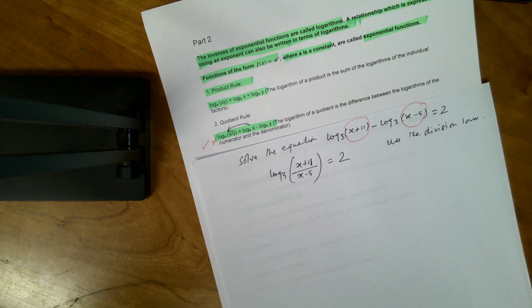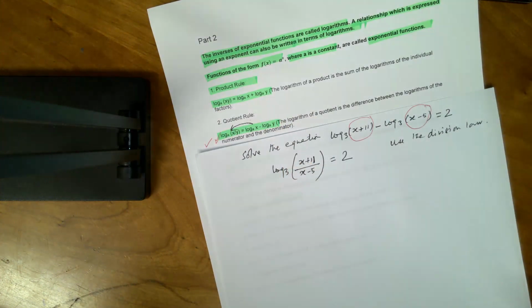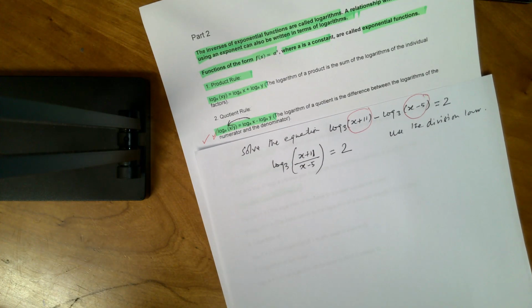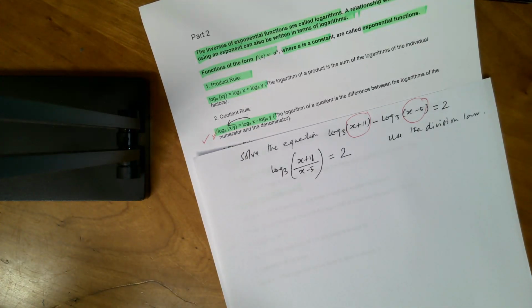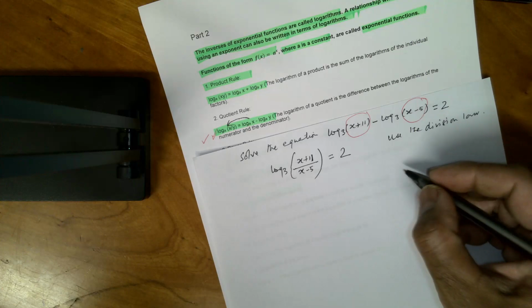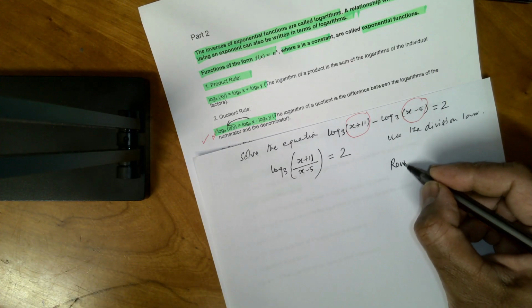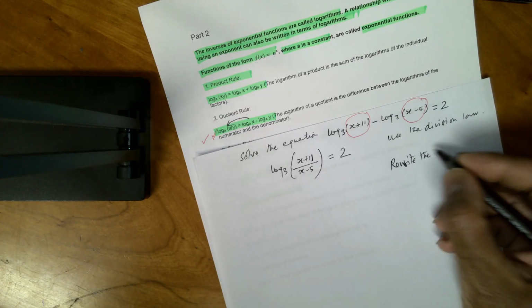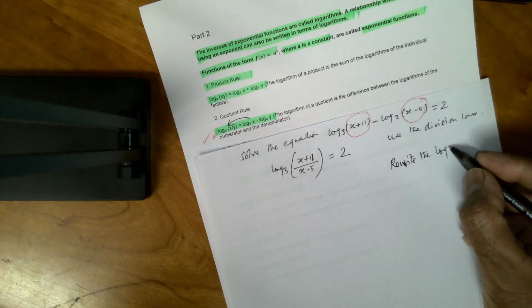The quotient rule, some people say it's the division law as well. So division rule, whichever you want to say. Please don't get confused with that. Now, I have also discussed how you rewrite the logarithm. So this is what we have to do now.